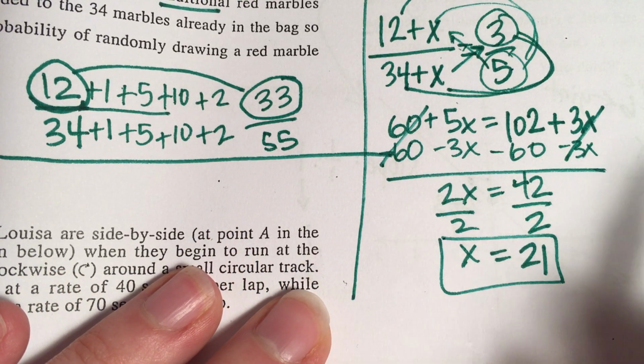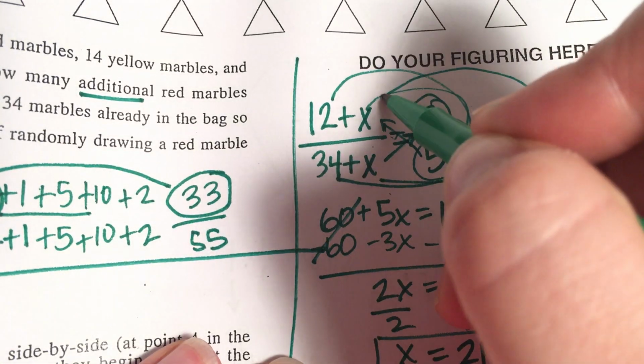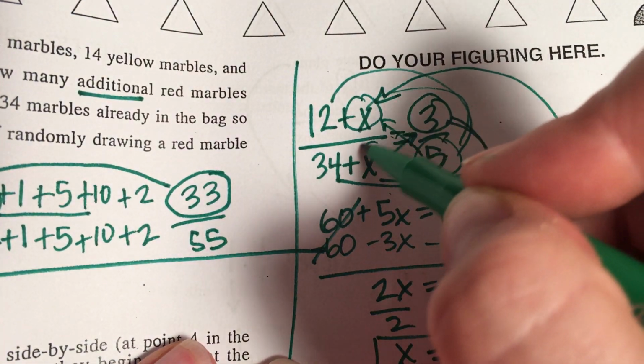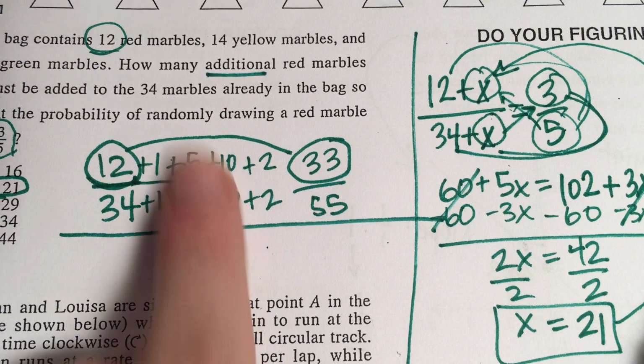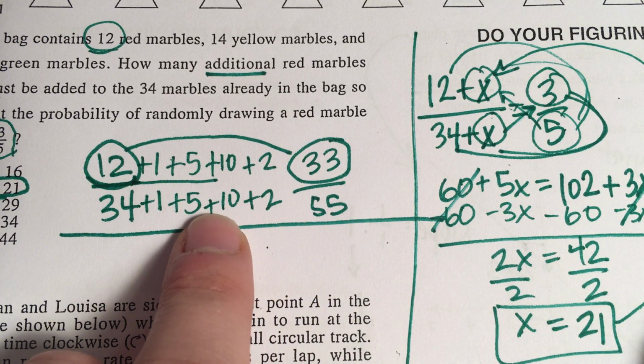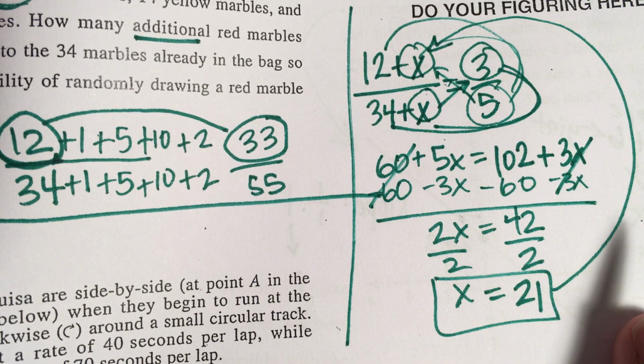Remember in the equation that I made, 21 was the number that I needed to add to the top and to the bottom to make it 3/5. So I know that that was my 21 answer. Right, so a couple different ways: you can guess and check until you get there, or you can solve an equation if you want.